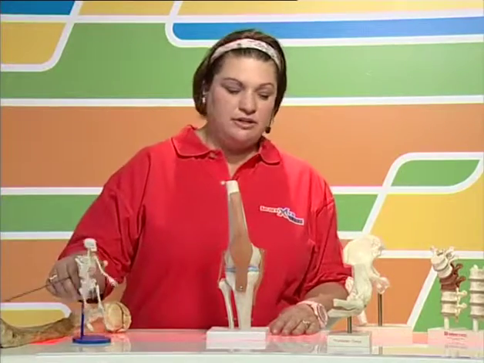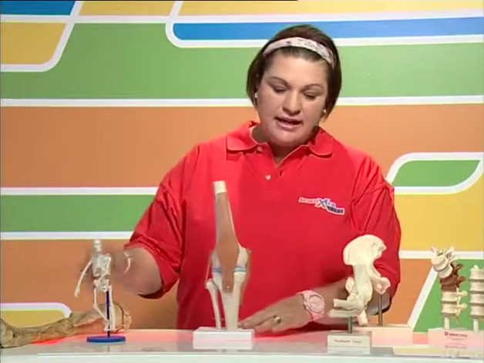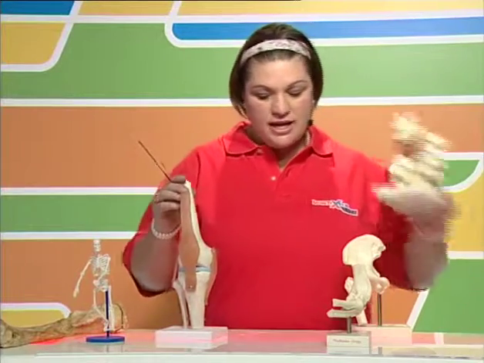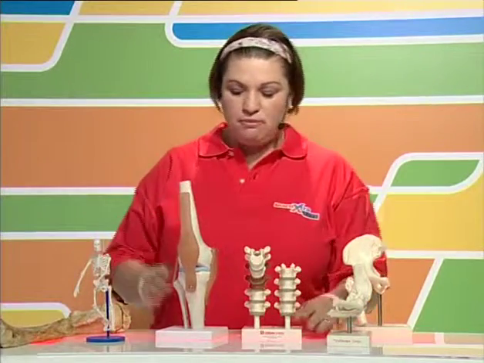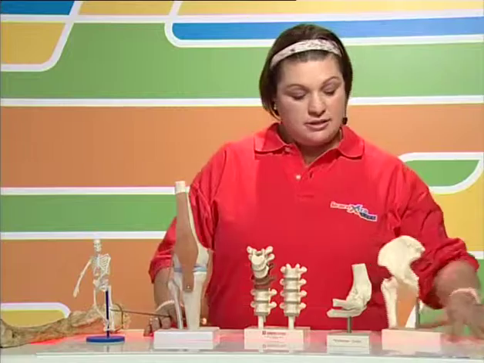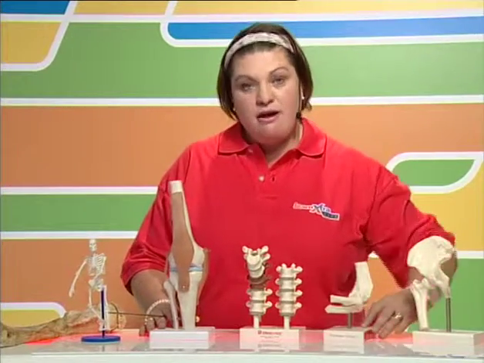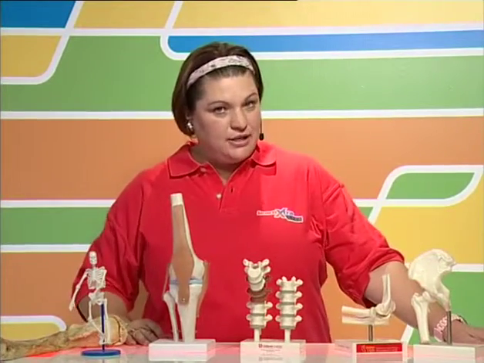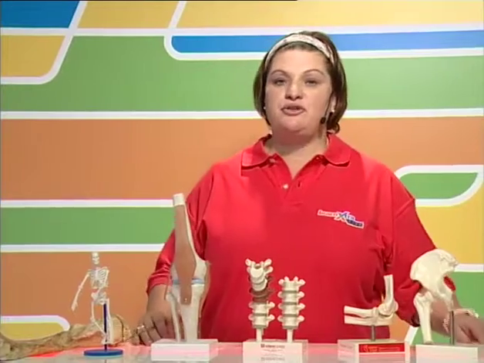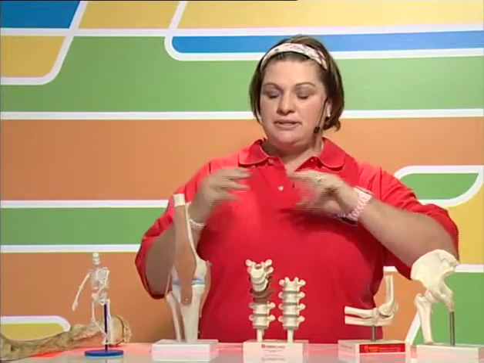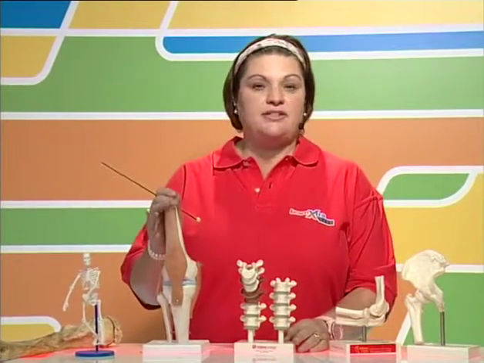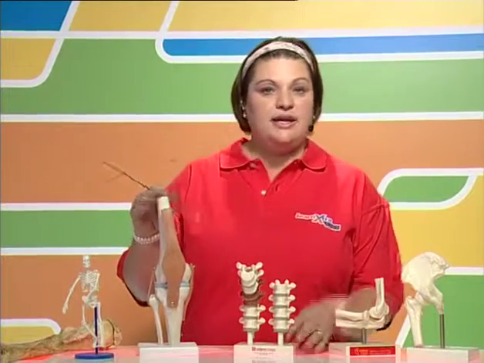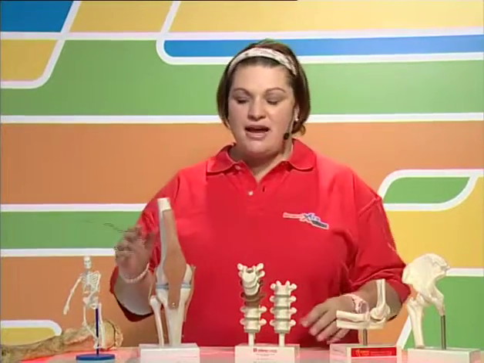Now, if you have a look at little Stanley over here, and some of the examples that I've brought, you should notice that some of the joints are able to move a lot more freely than others. So once again, as I said earlier, we like to classify bones into different shapes. We also are now going to classify joints into different classes.